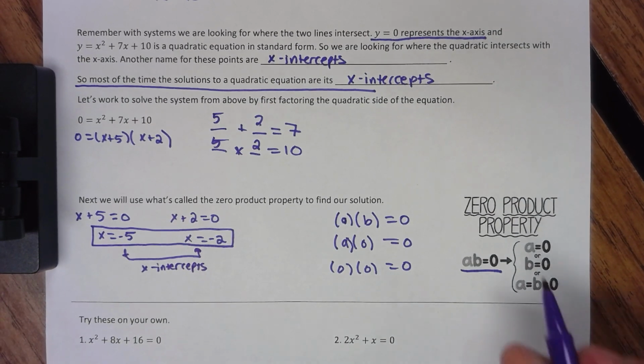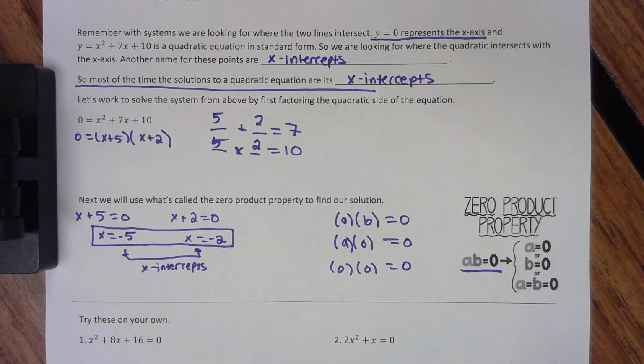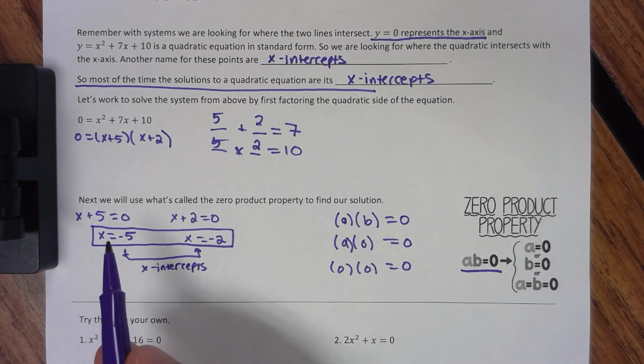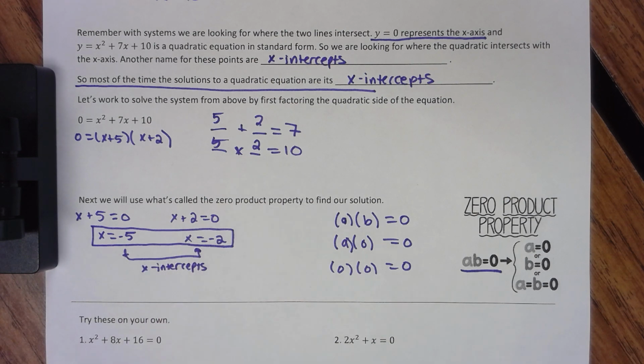Okay, so just to explore this zero product property a little bit further and tie together what's happening here, let's plug each of these solutions back into the equation to check our work. I'm going to plug it into the factored equation. You can plug it into either one, but I want to plug it into the factors so that we see the zero product property play out.